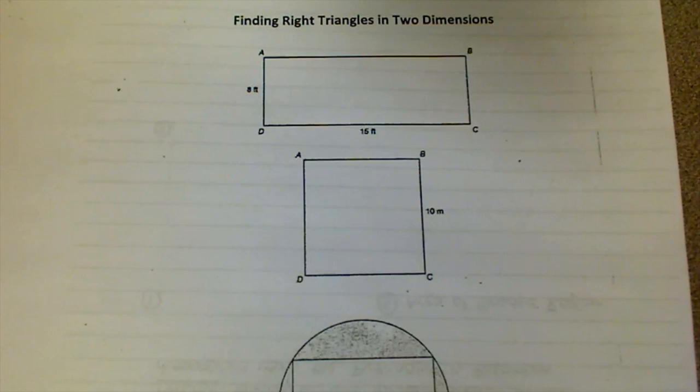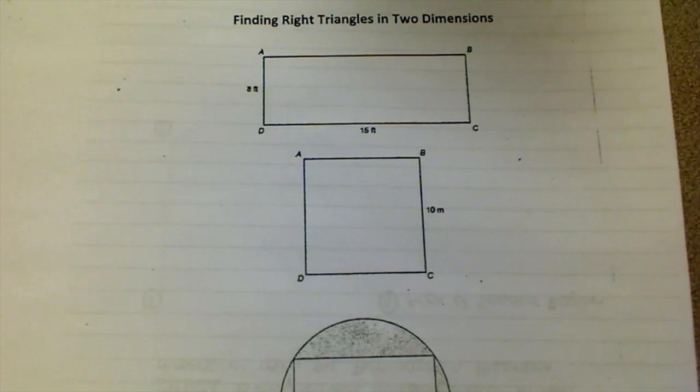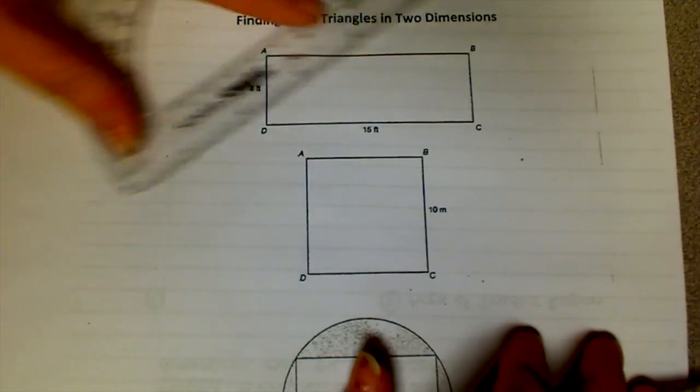We are starting today on page 166 of your math notebook. This was a video that was assigned as homework, I believe last week. I think all you had to do in that video was to find the diagonals of each 2D shape.